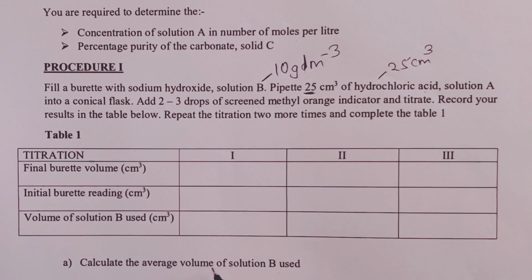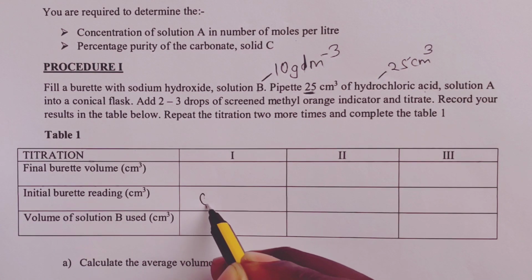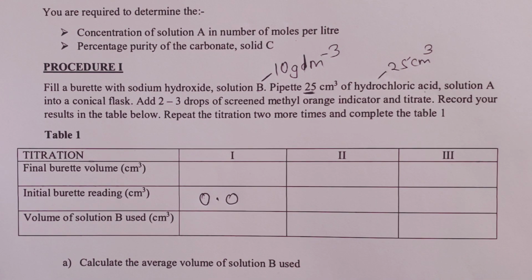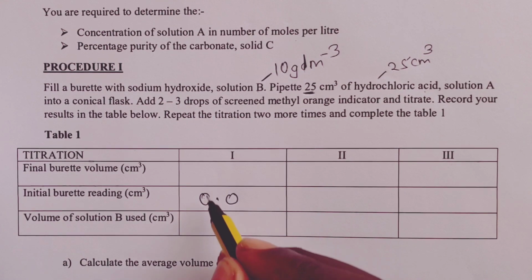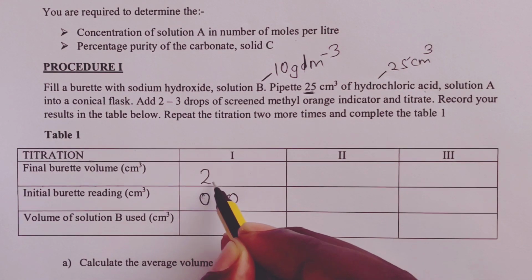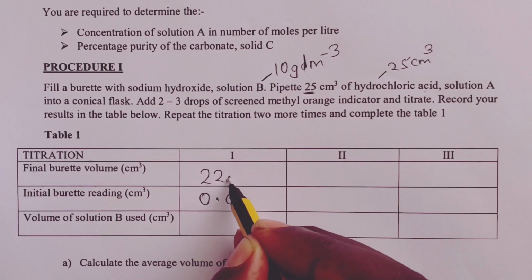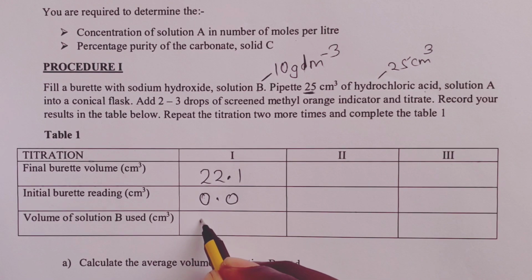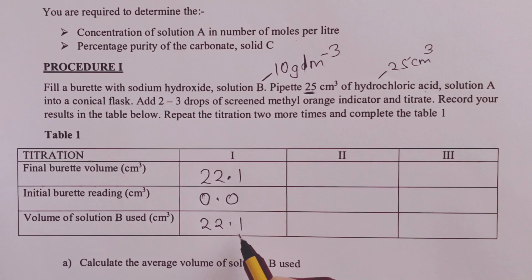So for titration 1, let's suppose a student started at an initial burette reading of 0.0 cubic centimeters, and then we were able to obtain a final volume of 22.1 cubic centimeters. That gives volume of B used as 22.1.